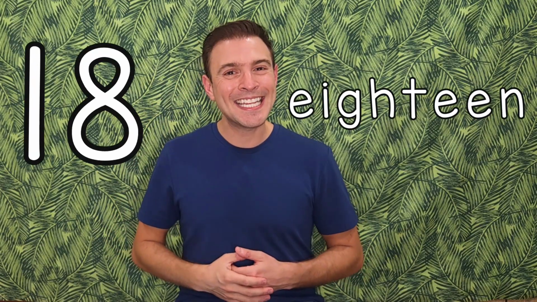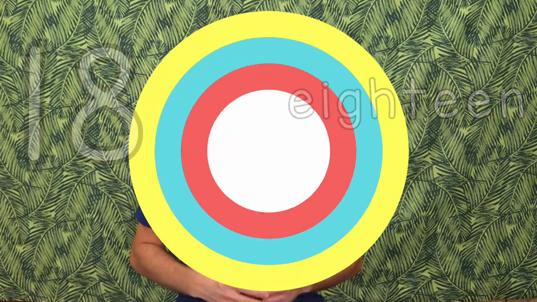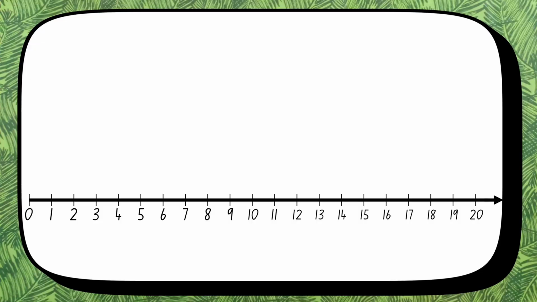Now that we know the numeral and the word, let's find 18 on the number line. Can you spot 18 on the number line? Here it is. What number comes before 18? And what number comes after 18?